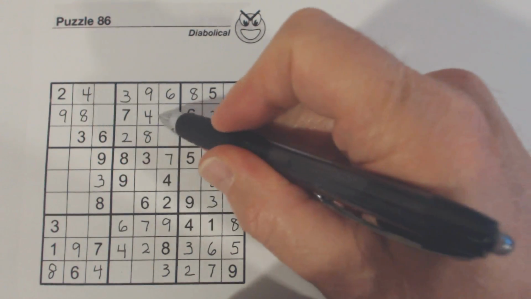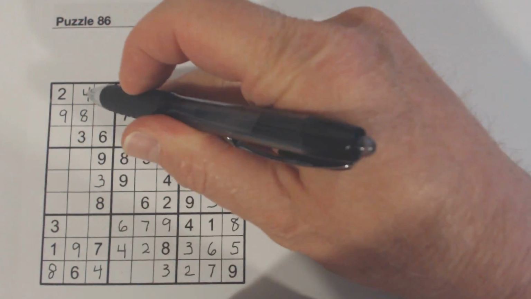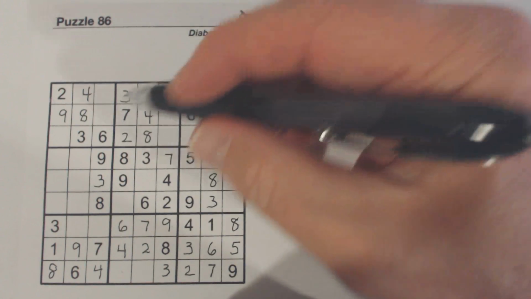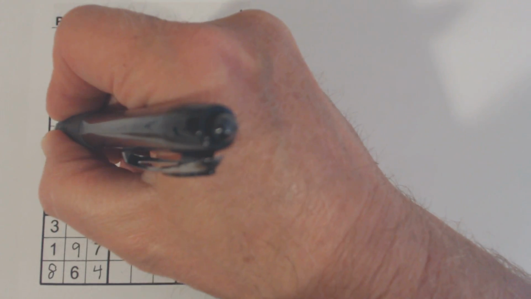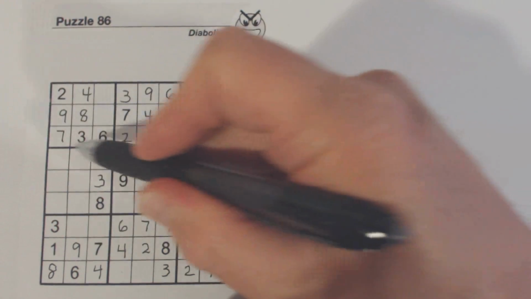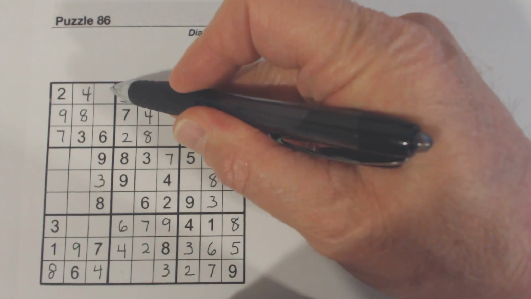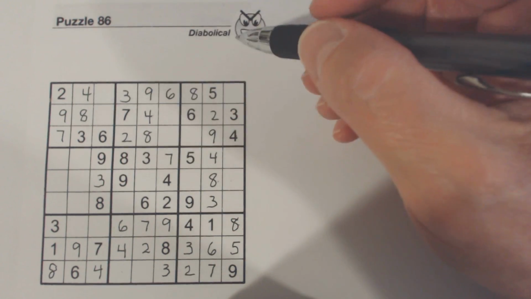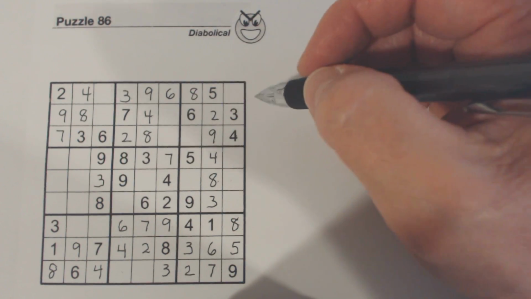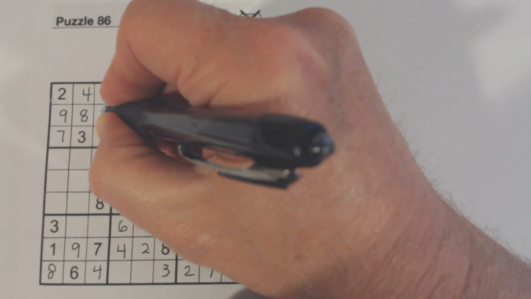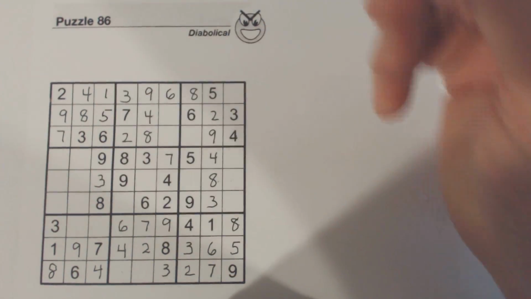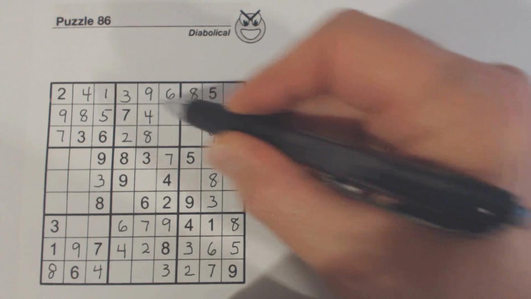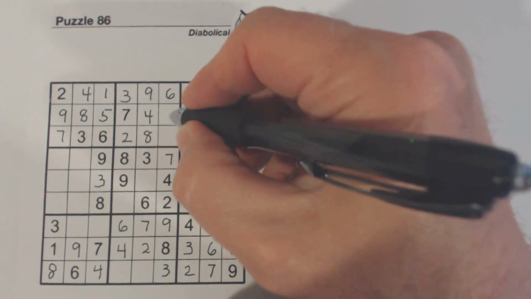You had a 4 and a 4 there already, and a 4 here, so that has to be a 4. We know that's a 7 because we have a 7 here already. There's 1 and 5 left there, and there's a 5 here, so we know that had to be a 1.